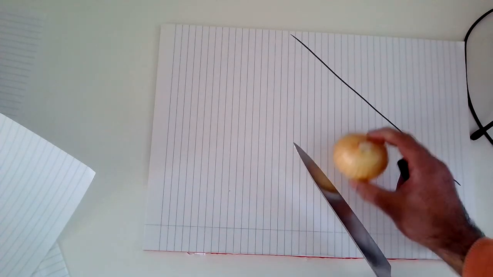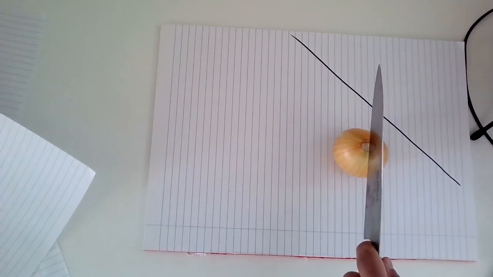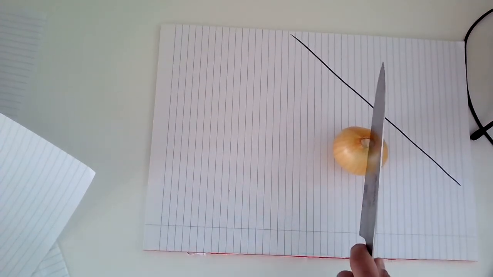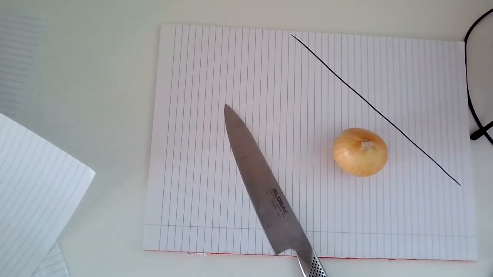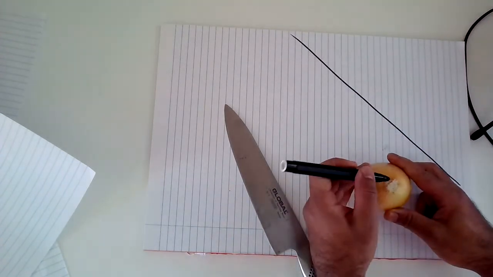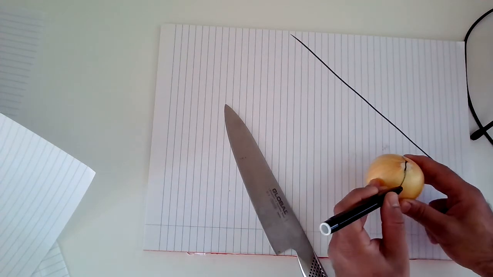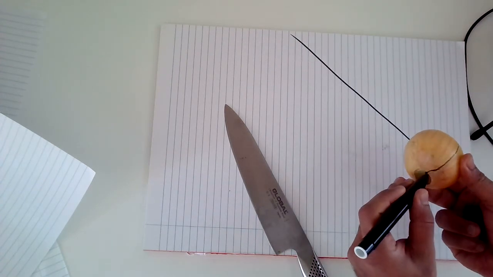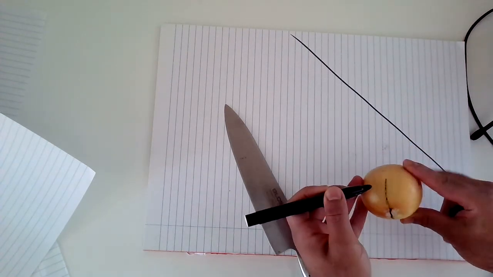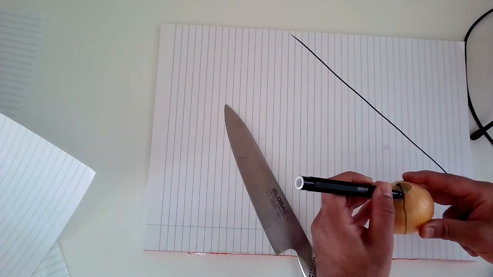Okay, so just to imagine I'm cutting it like this. What would be the result? The result would be a circle on this onion that wraps all around, right? So it goes, let's say, all the way like this, and so on.